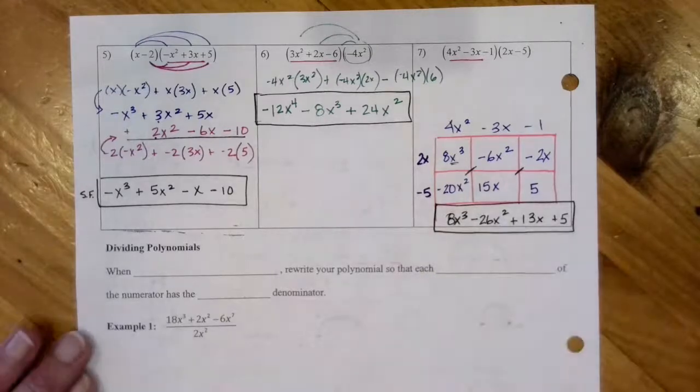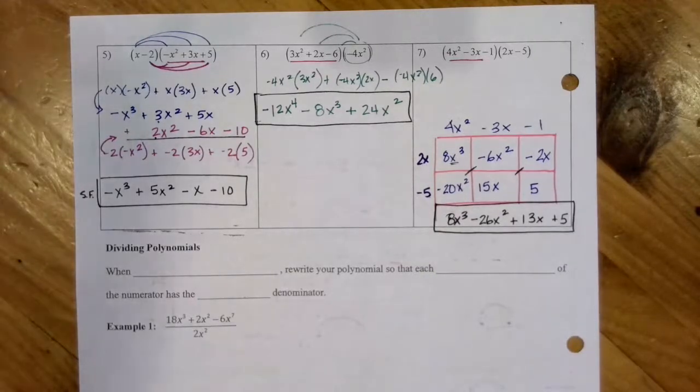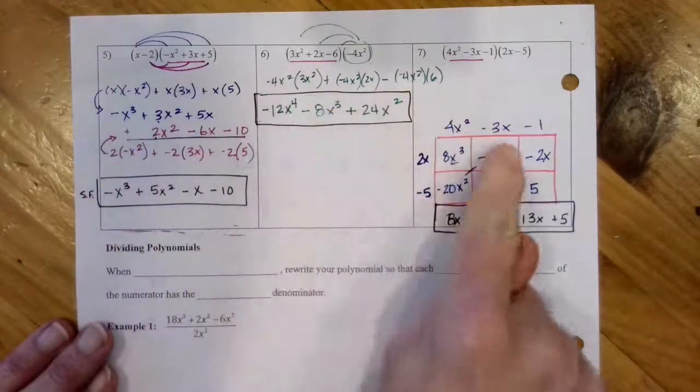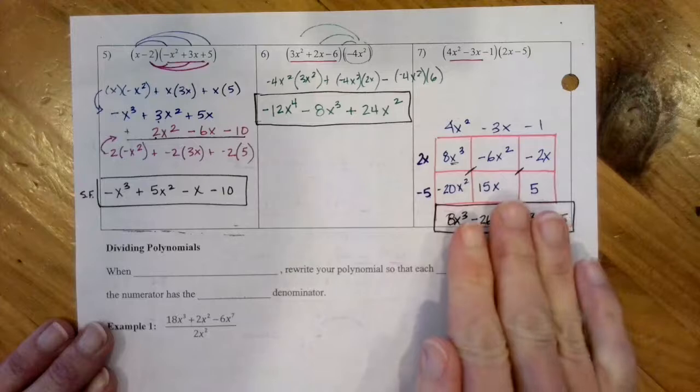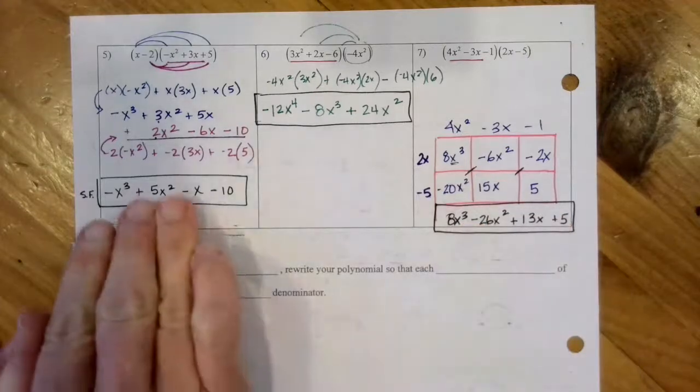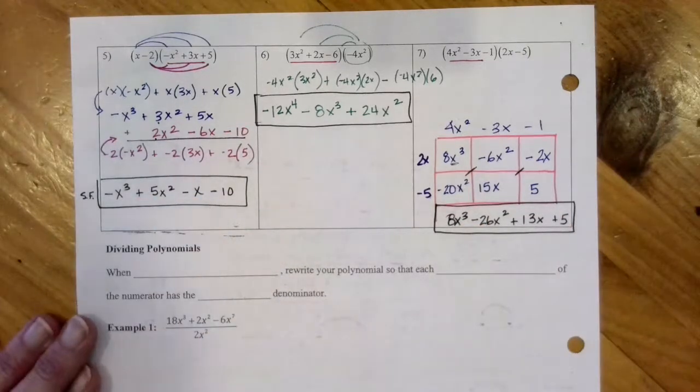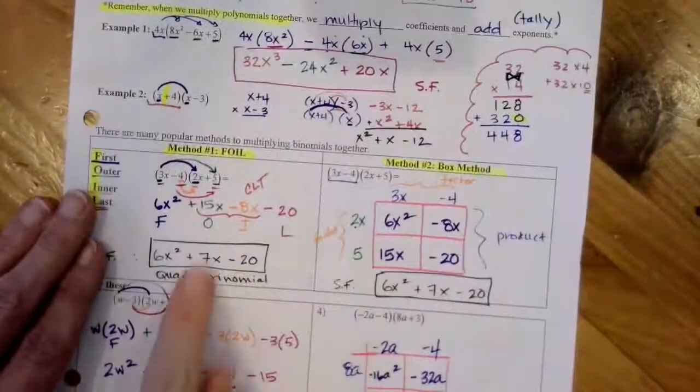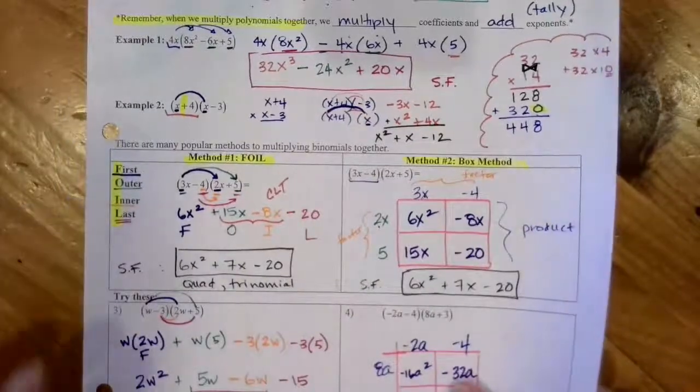Okay. So when you're doing your practice, make sure that you look at each of these different kinds of examples, whether or not you want to do the box method, whether or not you want to use the distributive property, whether you have 3 terms, or just like these back here, having 2 terms.